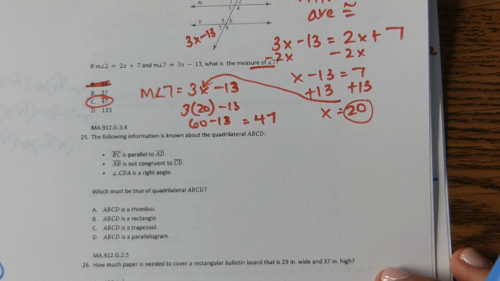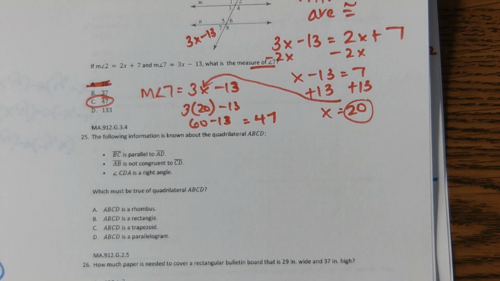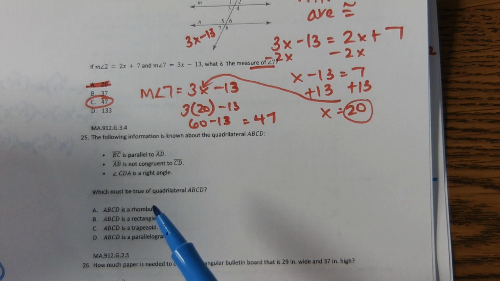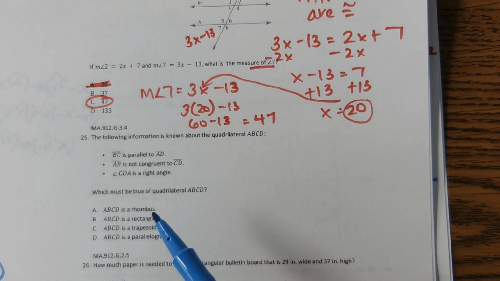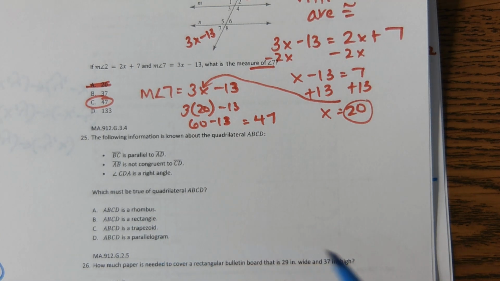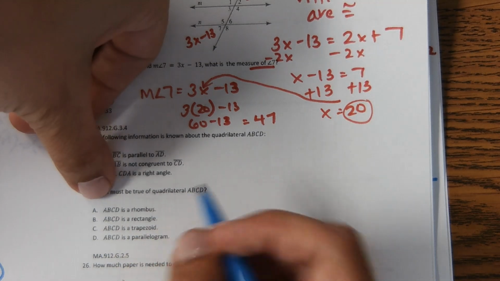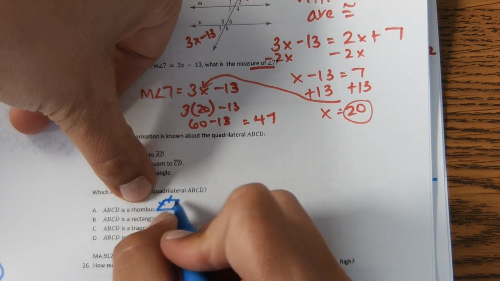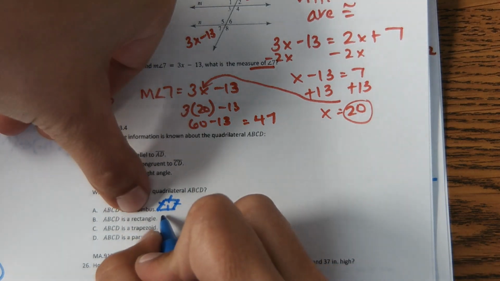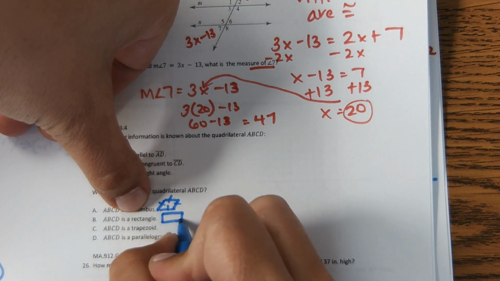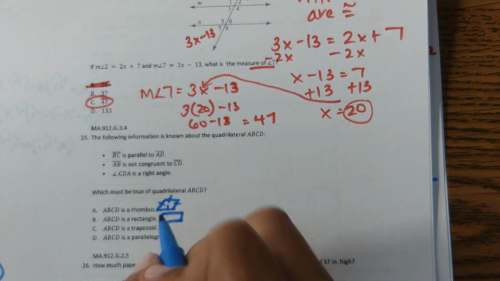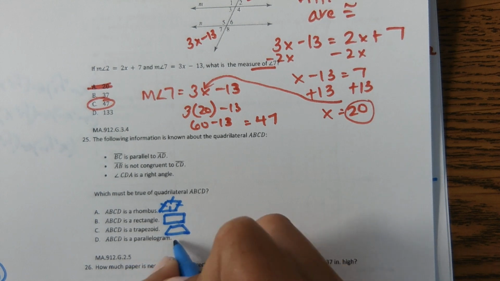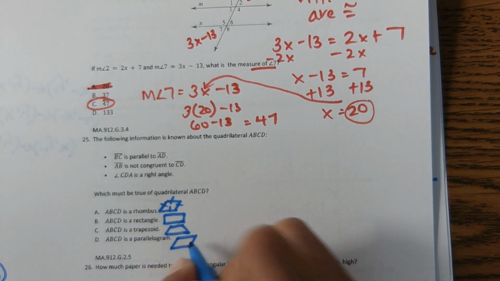Then number 25, the following information is known about this quadrilateral ABCD. What must be true about quadrilateral ABCD? So it wants to know whether it's a rhombus, rectangle, trapezoid, or parallelogram. Just considering the different shapes, a rhombus is a shape that has all the sides congruent. A rectangle would be more like this, just kind of showing a visual. A trapezoid, think of this, and then a parallelogram would be like this.